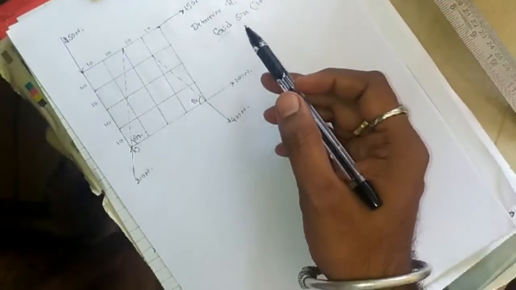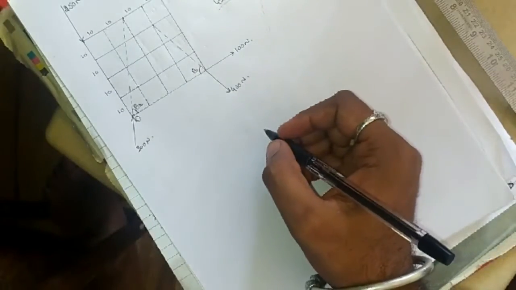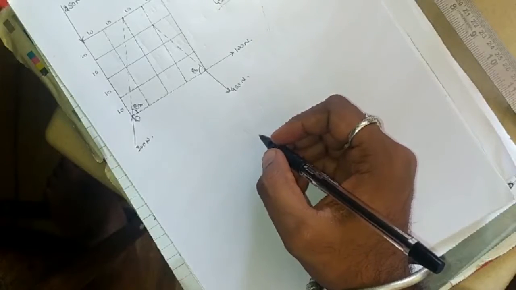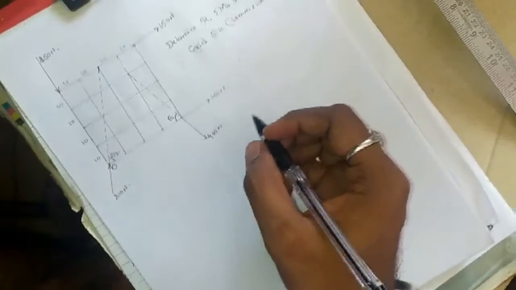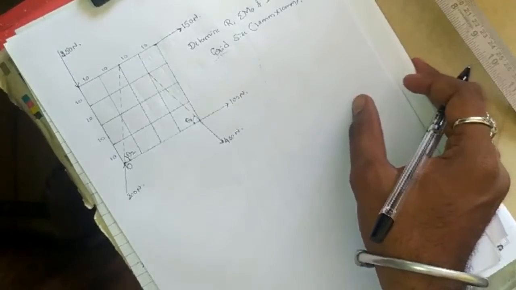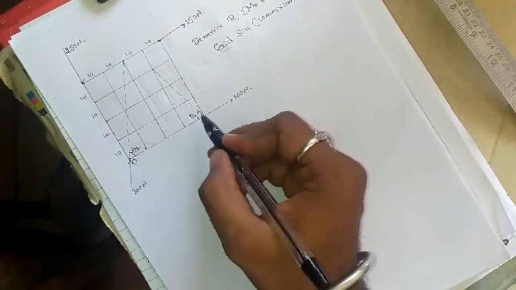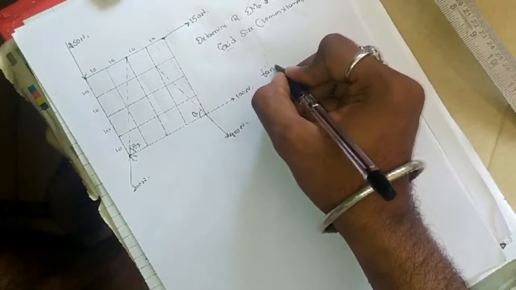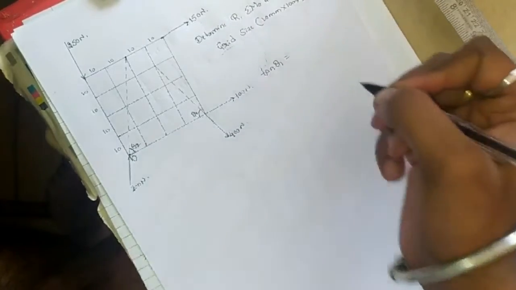So how to find the resultant? We know the formula: square root of summation of x squared plus summation of y squared. That means to find the resultant we need summation of x and summation of y. Before finding them, first let us find the angles theta 1 and theta 2. First we'll find theta 1. So tan theta 1 is equal to, what is the formula?